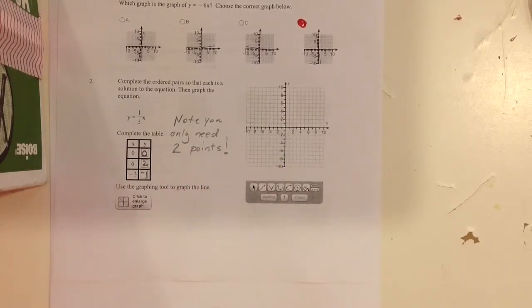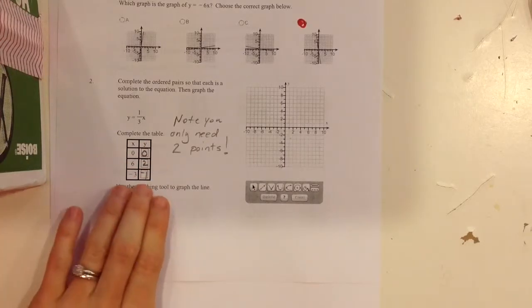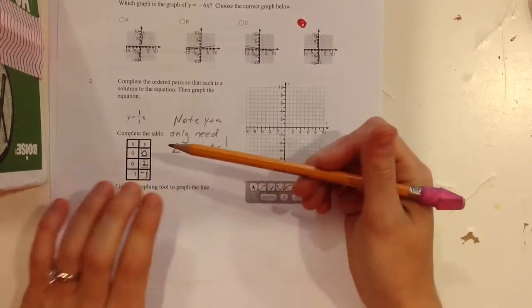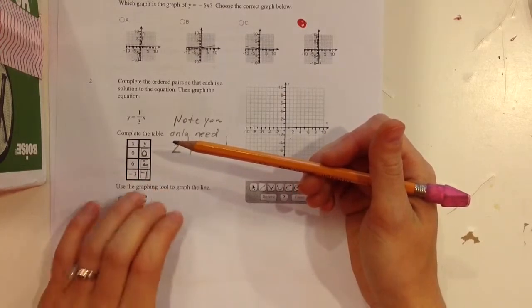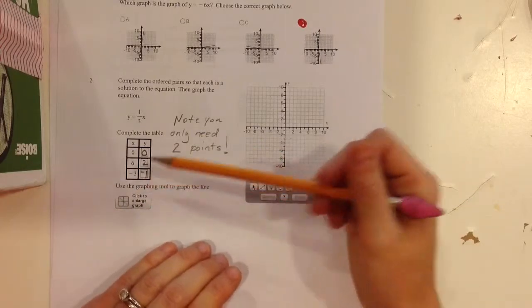Okay, so since you only need 2 points, you can't even use all three of the ones that you just found. This was just for this part of the homework. You don't need to find 3 points unless you need to find it for a homework question, okay?